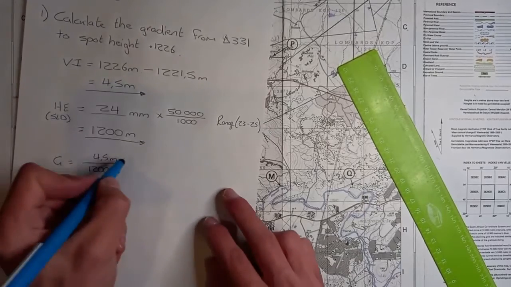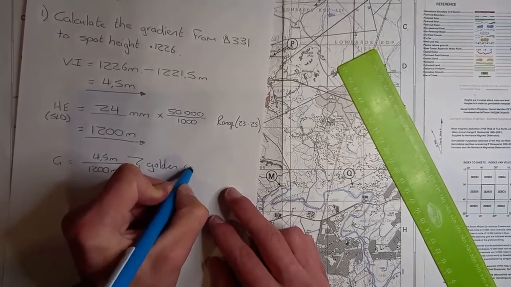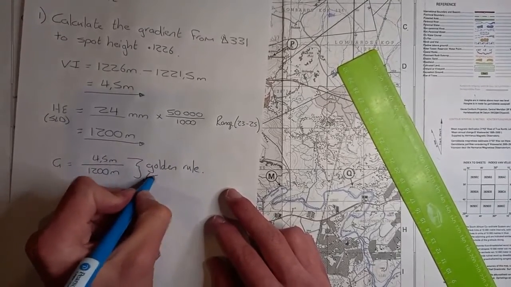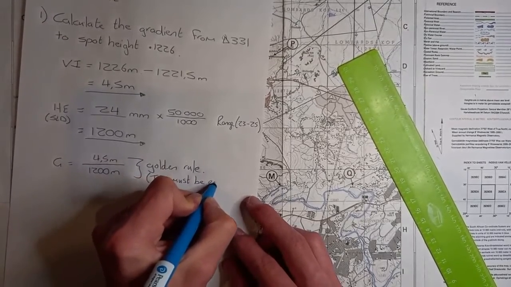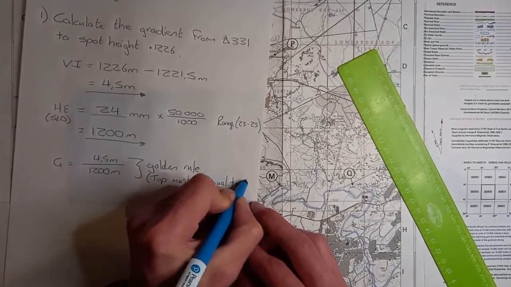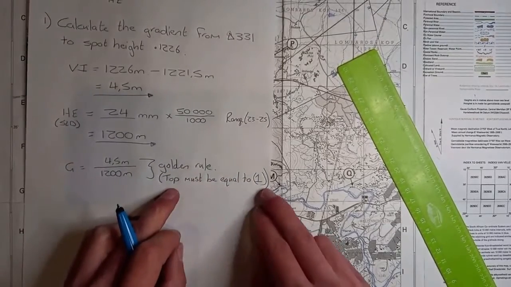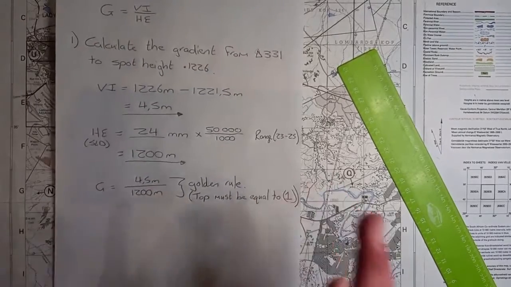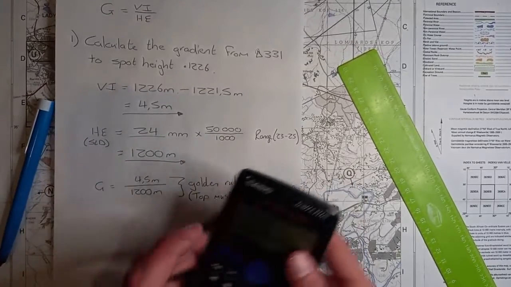Right? Now you have to follow the golden rule. The golden rule states that the top must always be equal to 1. So what is the fastest way to get the top equal to 1? Anything divided by itself is 1.